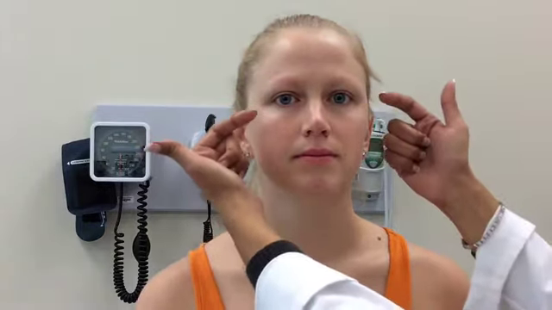Next, inspect the face by inspecting the alignment and symmetry of the eyes, the lids, the brows. Note the skin color and check that the facial expression is symmetrical with movement. Could you smile for me, please? Also, observe any involuntary movements, edema, or lesions.